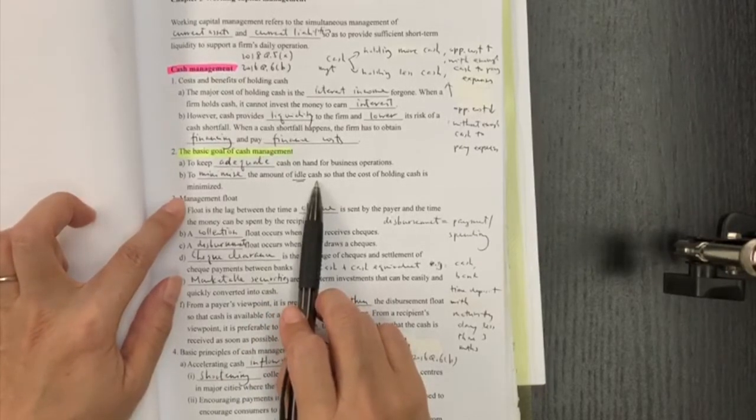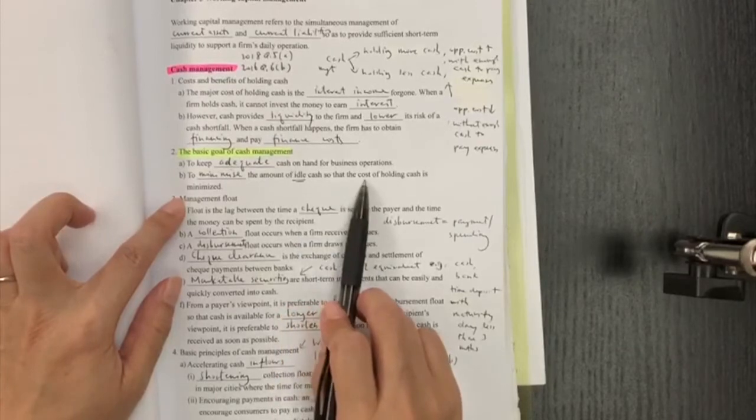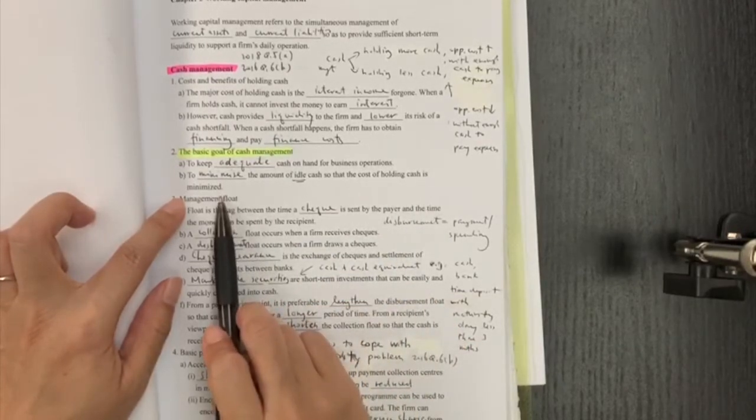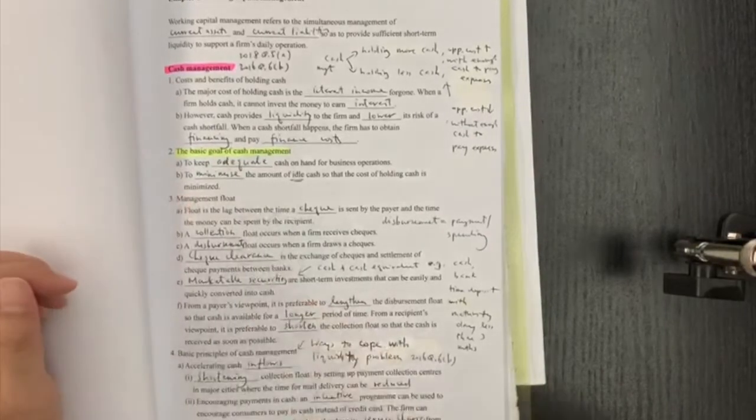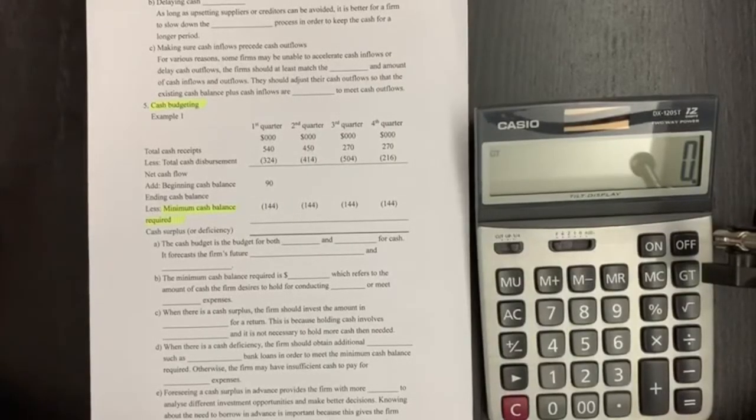Otherwise we forego too much opportunity cost, so the cost of holding cash is minimized. This is the meaning and the rule for cash management. Let us plan ahead and make sure that we have enough cash to run the business, but at the same time not hold too much cash, in order to minimize the cost of holding cash.